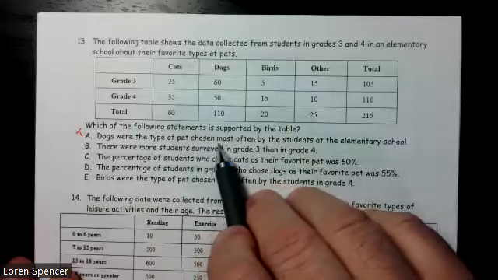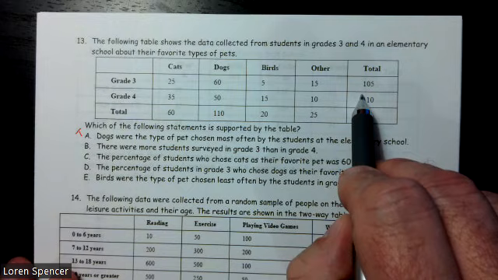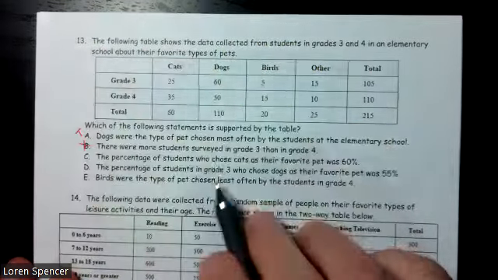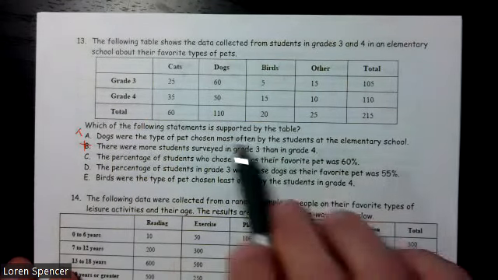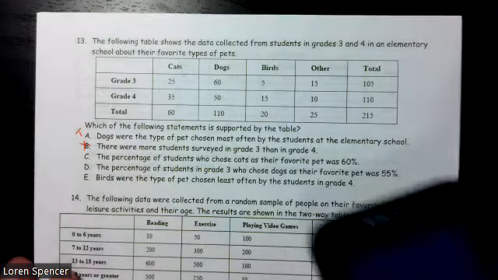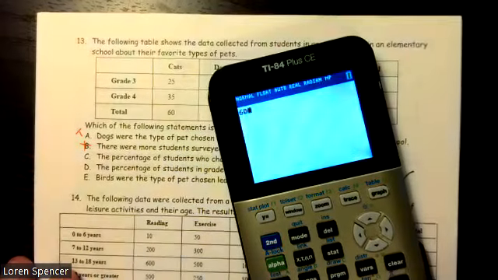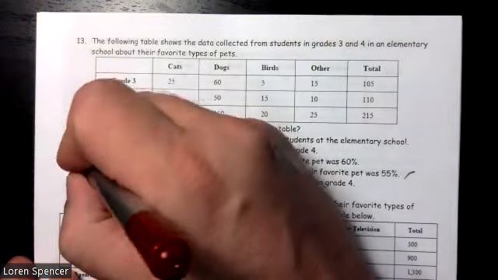There were more students surveyed in grade 3 than in grade 4. No, grade 3 only had 105, grade 4 had 110, so that's false. It can't be that. The percentage of students who chose cats as their favorite was 60%. Well, cats is 60 out of 215. 60 divided by 215. So that's 27%. That's not it.